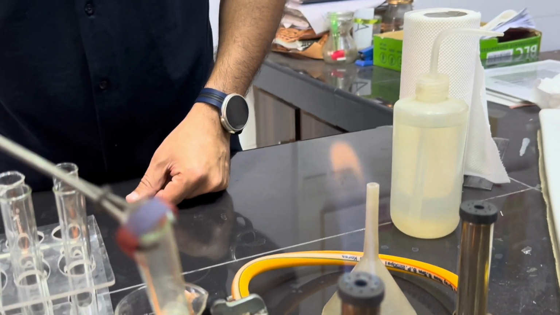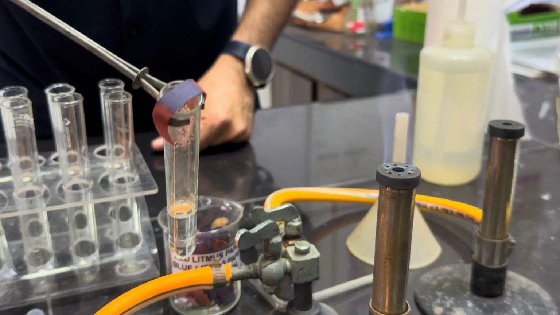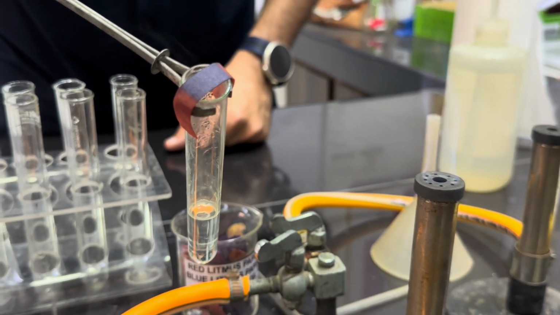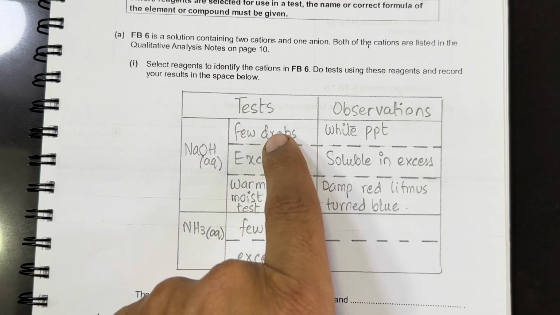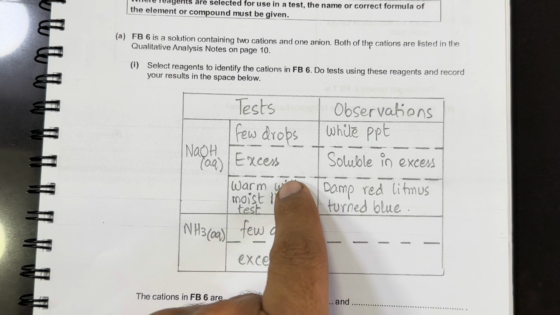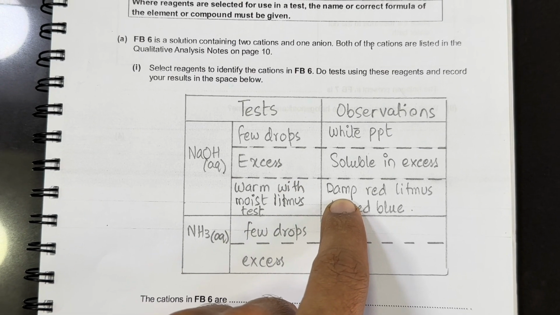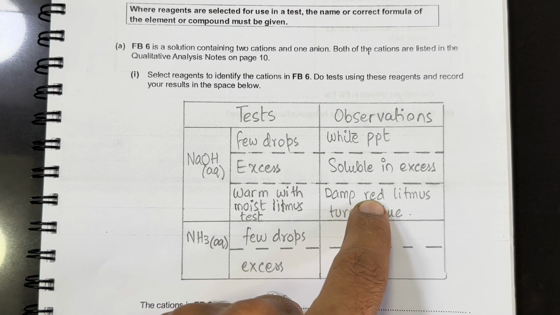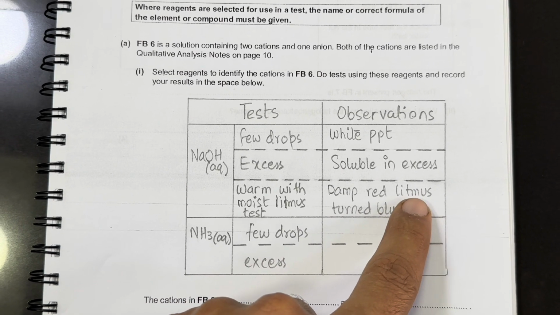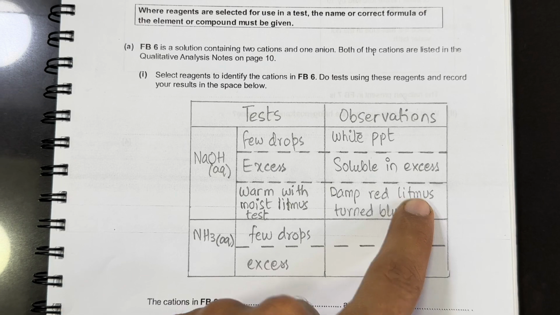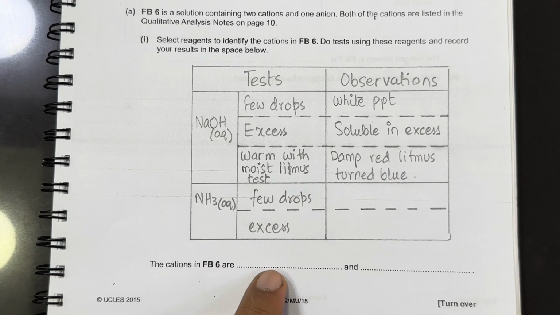It means the test is positive for ammonium ion also. So we have recorded the observation: white precipitates formed with a few drops, which were soluble in excess, and warming this resulted in damp red litmus paper turning blue. This means ammonium ion is present. So one of the cations is confirmed from here, that is ammonium.